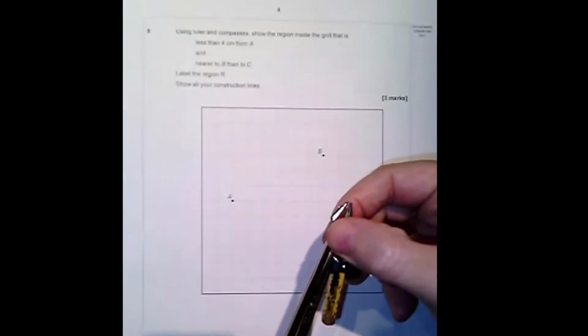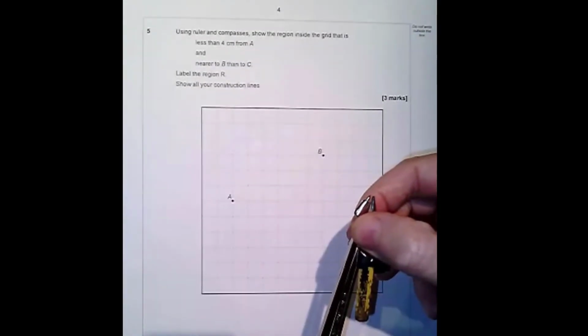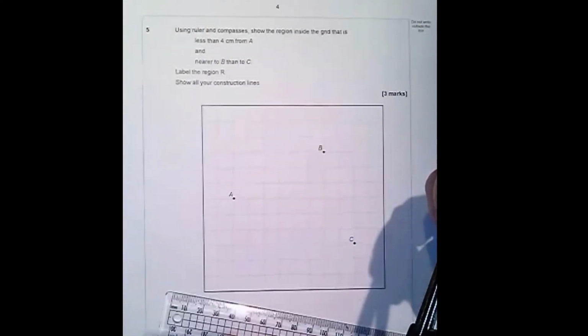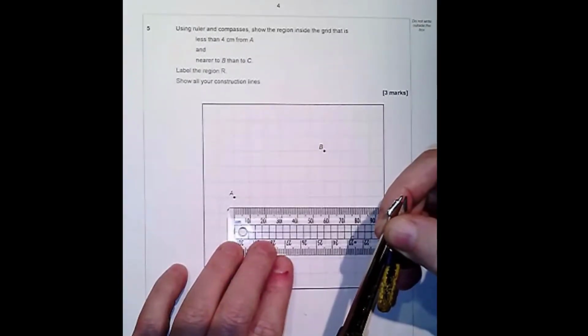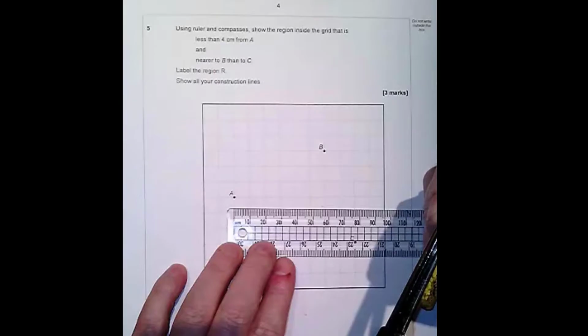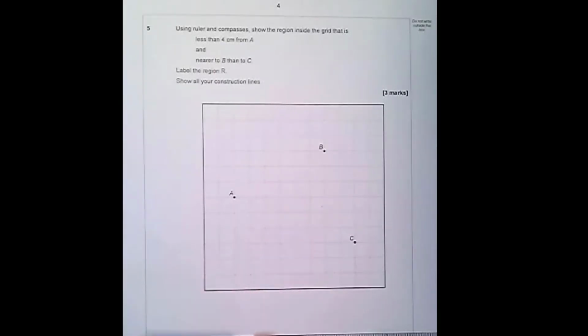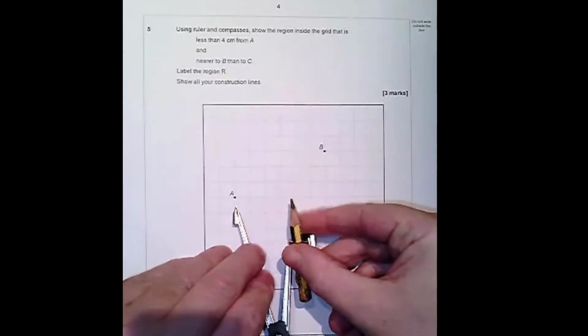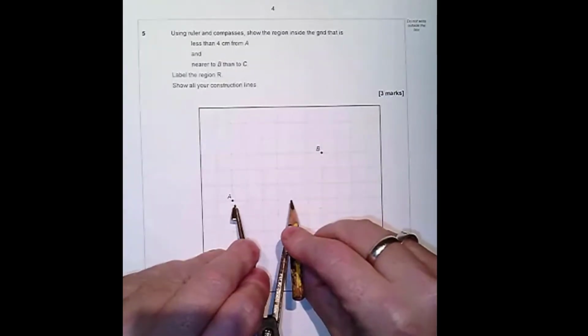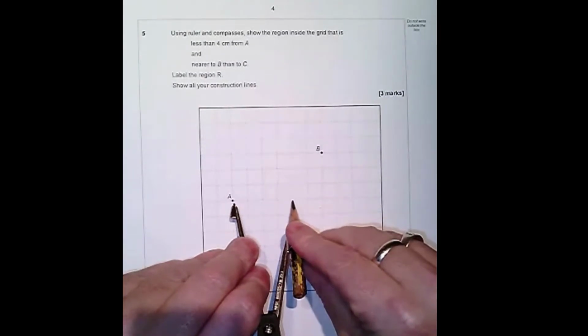Okay, so I'm ready to start this construction. I need to mark all the points that are less than 4 centimeters from A. Now, I could use a ruler if I needed to, but I don't think I need to here. I can just use the grid that is marked out on the diagram. They're in centimeter squares. So I'm going to use 4 of those squares to measure the distance.